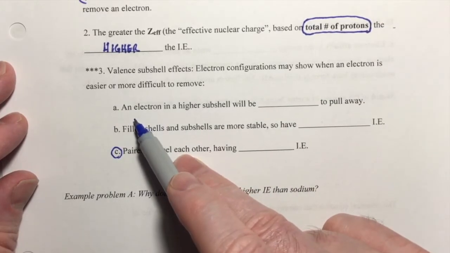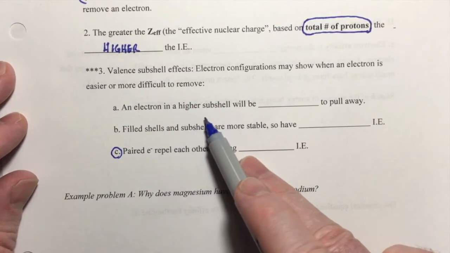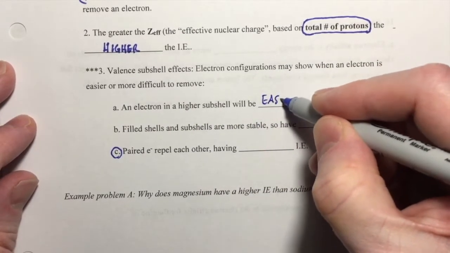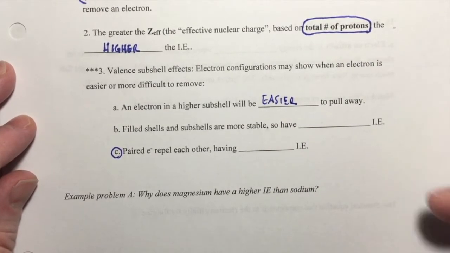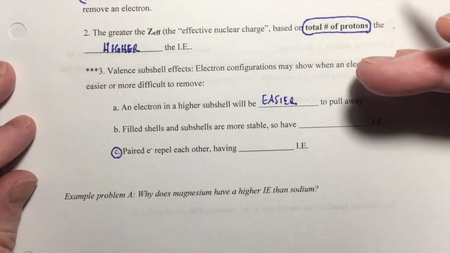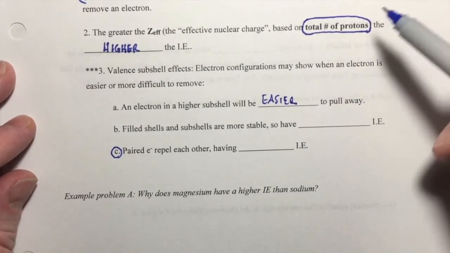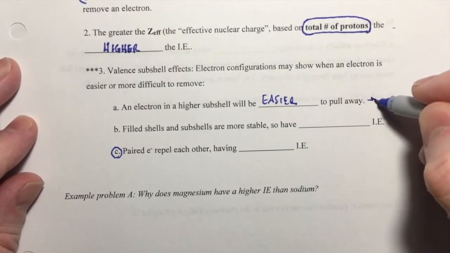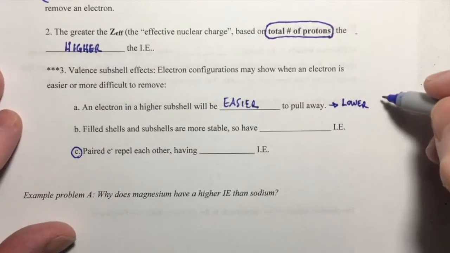So the first sub-rule, 3a: an electron in a higher subshell will be easier to pull away. If you have an electron that's in a higher energy subshell level, it's going to be further away from the nucleus and easier to remove. So if it's easier to pull away, then that means it's a lower ionization energy.